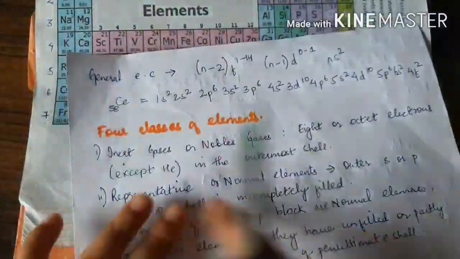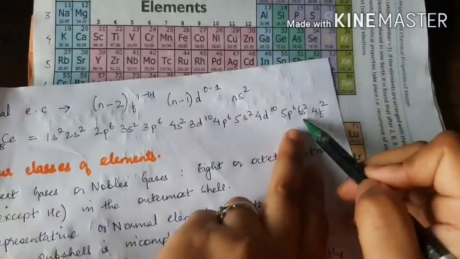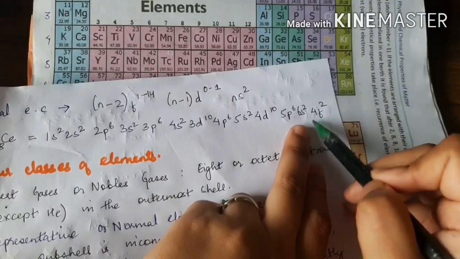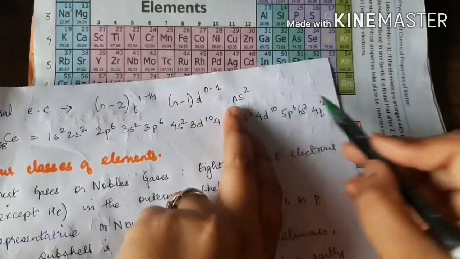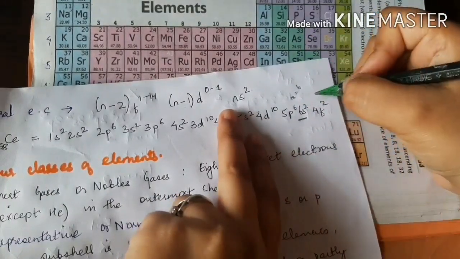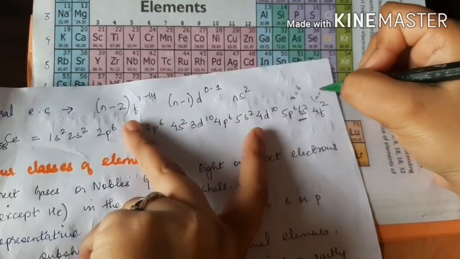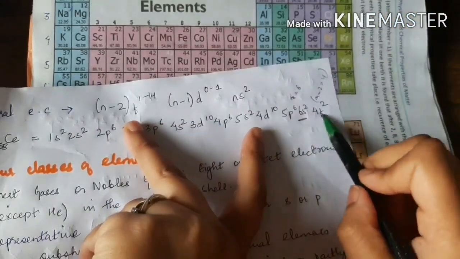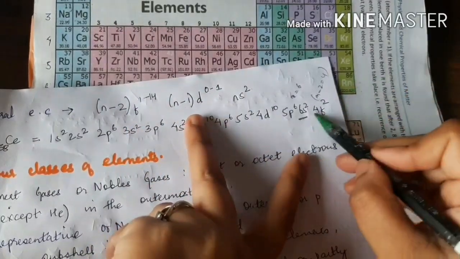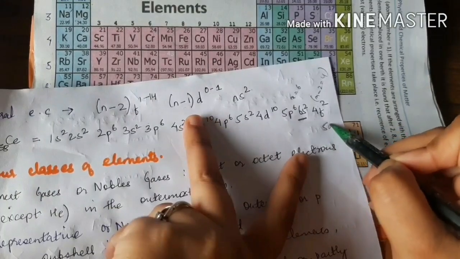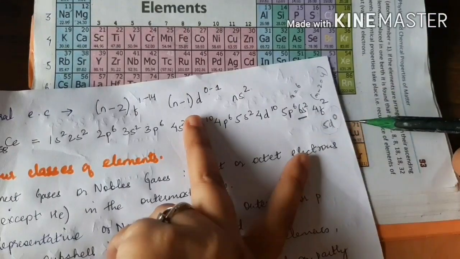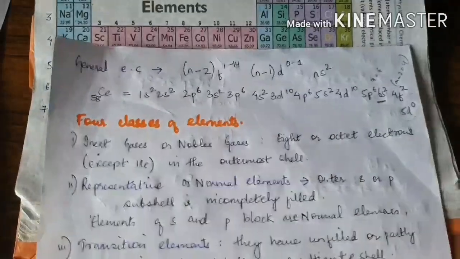If you do the configuration, you'll see 6s2 4f2. Have a look: 6s2, outermost n is 6 here, then for f, n minus 2 is 4. 4f2 can have 1 to 14, and for d it does not have anything. Can you see 5d? 5d can have 0 or 1, and 5d here is 0. So that is it.